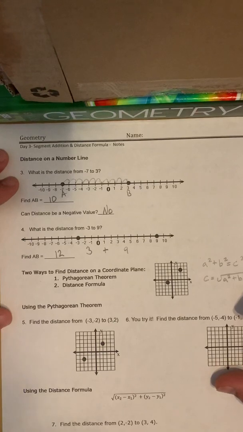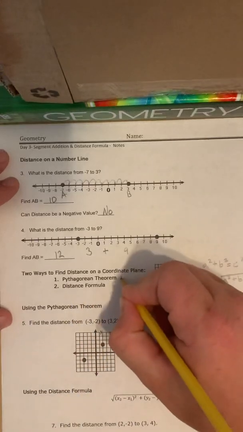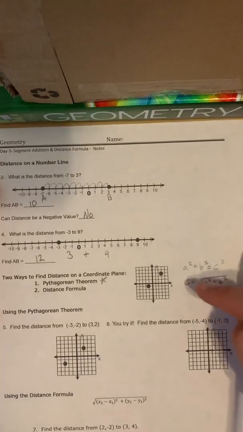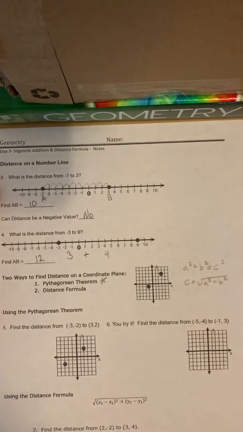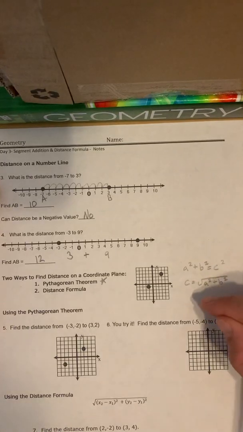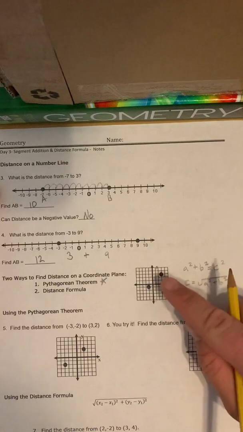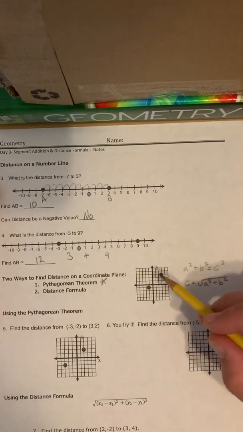Now, when this gets complicated is when it asks us to do it on a coordinate plane. There are two ways you can do it, guys, and the way I highly suggest is this first one, which is the Pythagorean theorem, which we all know. I have it written over here already: A squared plus B squared equals C squared. I'm going to use a derived version to find C, because C, the distance between these two points, is always going to be the hypotenuse of my right triangle.